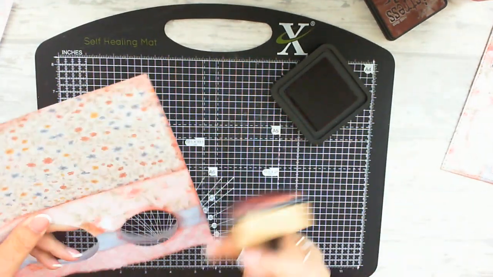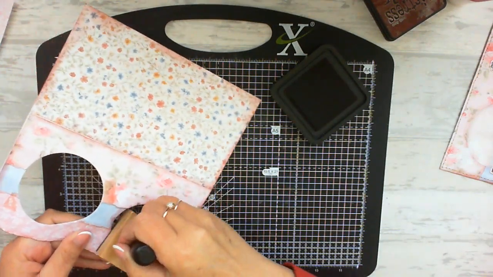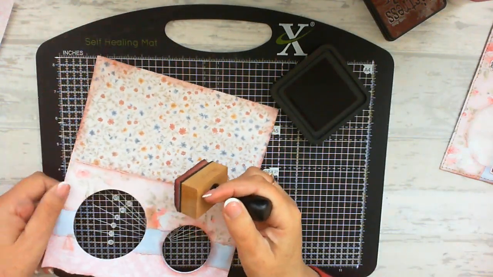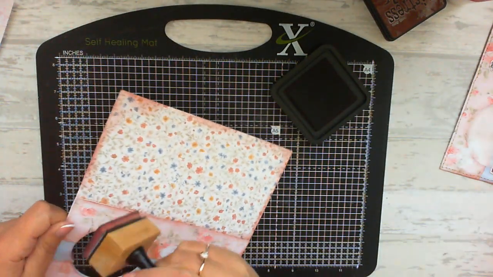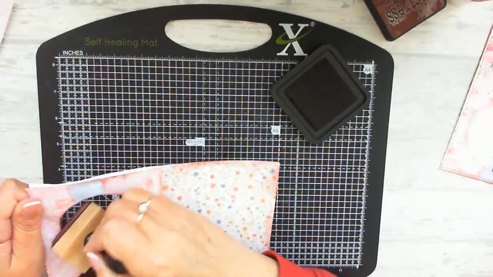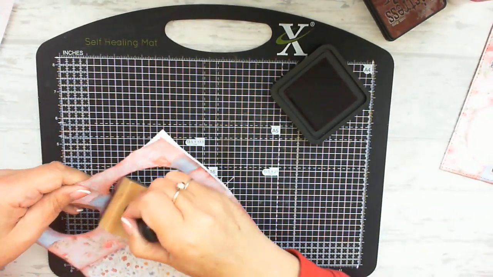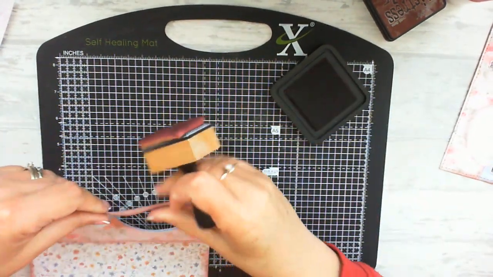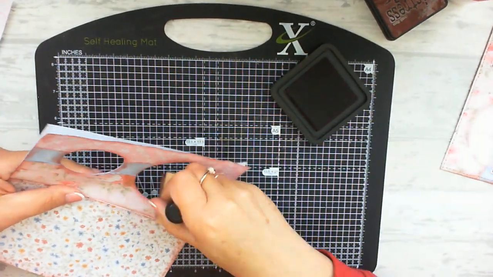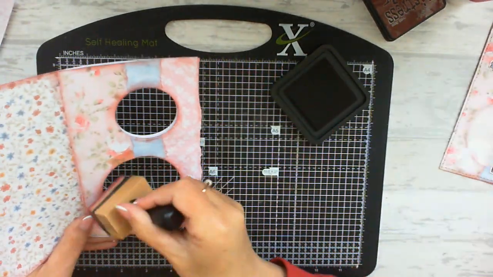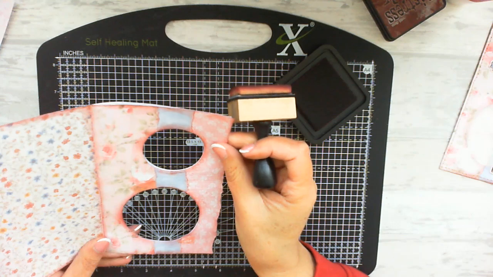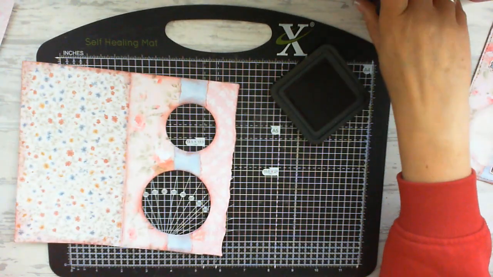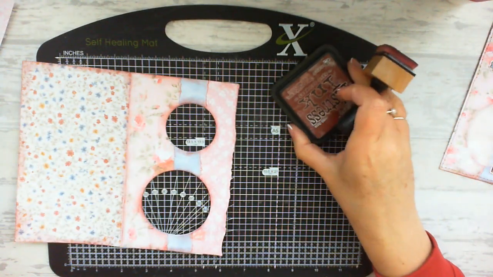Probably needs a smaller blender, but never mind, that's that one. Let me get inside that one. Okay, so a bit more ink. Let's ink around there and ink around there. Right, that's my windows all inked up, lovely.